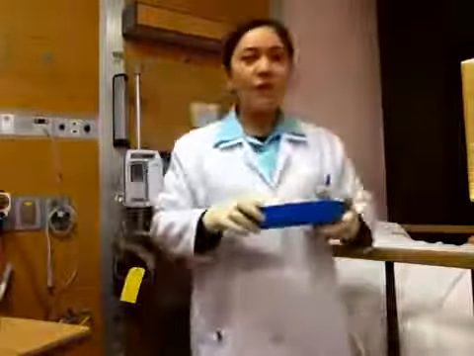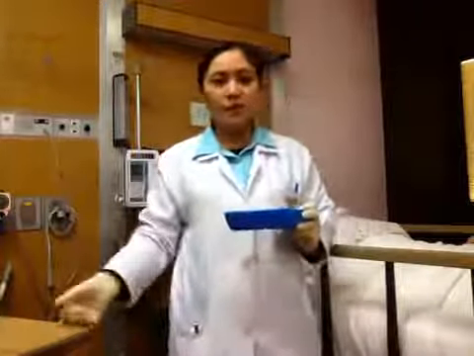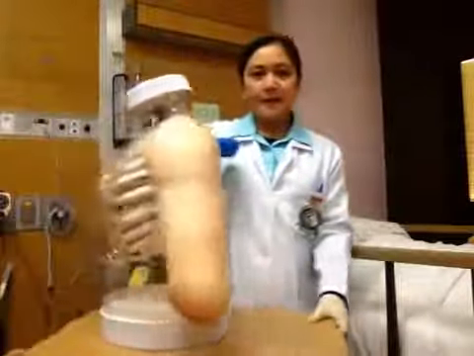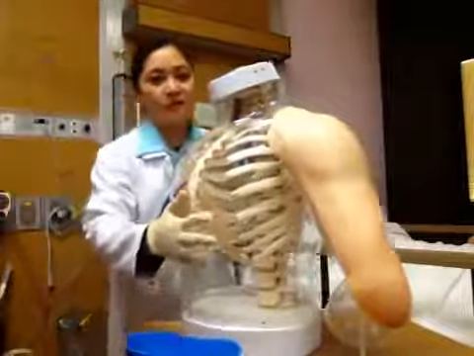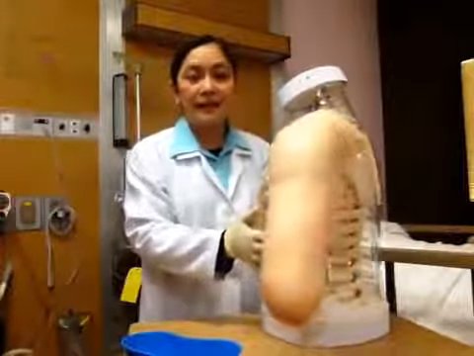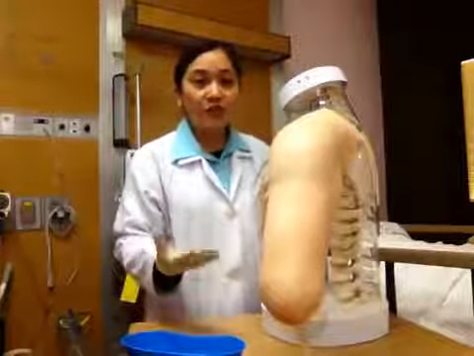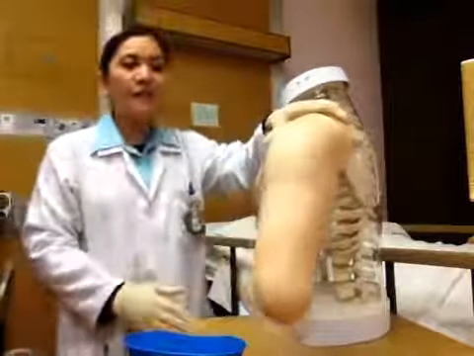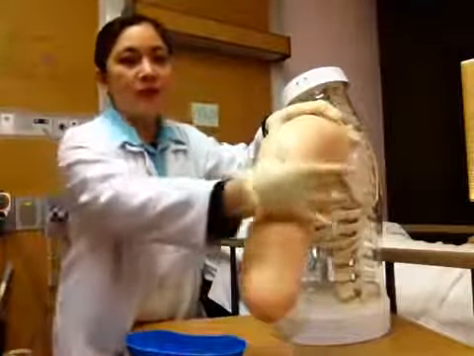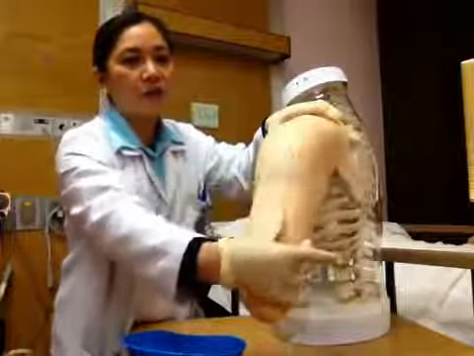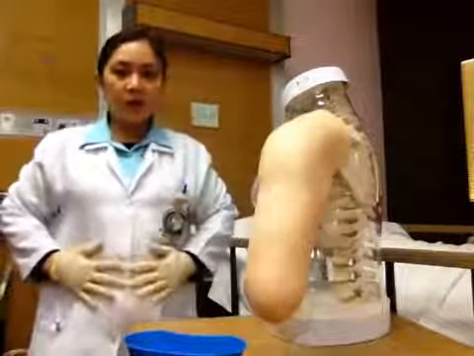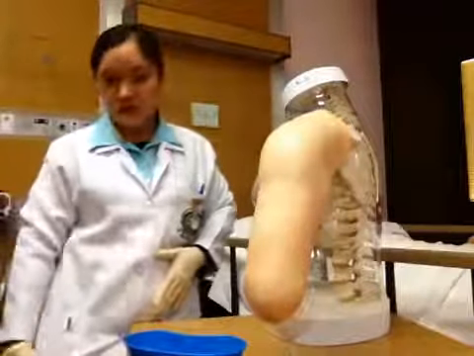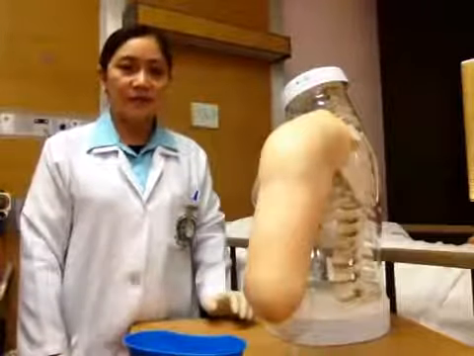Okay, so to have a better look and a better demonstration, I'm going to do it on our arm simulator. So this will be our patient, wherein I'm going to inject, let's say, insulin subcutaneously. In giving subcutaneous injection, we have different sites. We can give it to the lateral side of the patient's arm. We can give it to the abdomen, the right and left parts of the abdomen. We can give it to the lateral side of the patient's thigh.